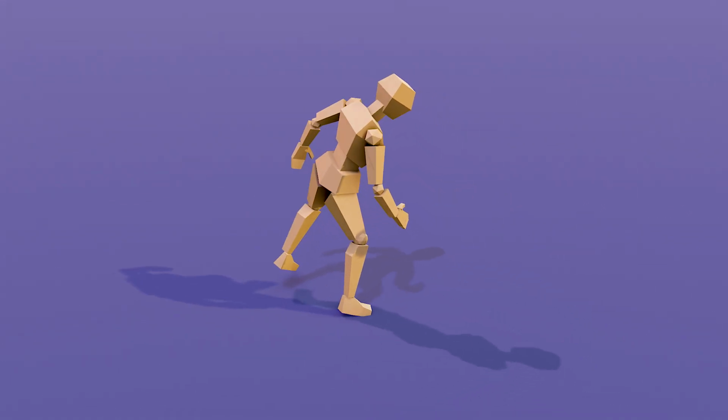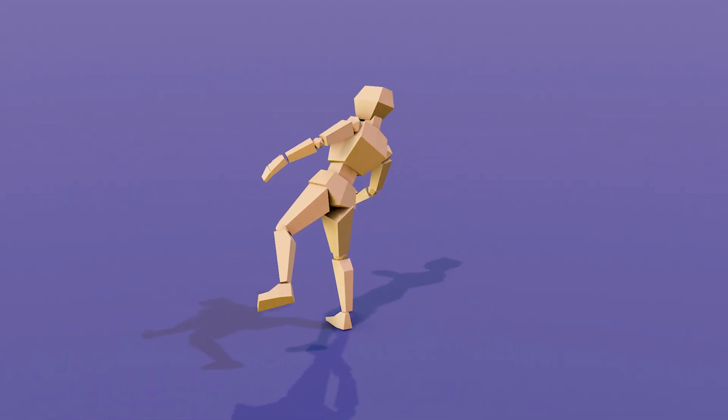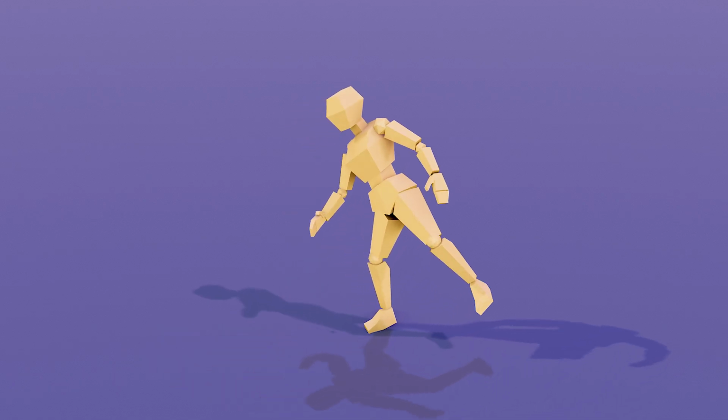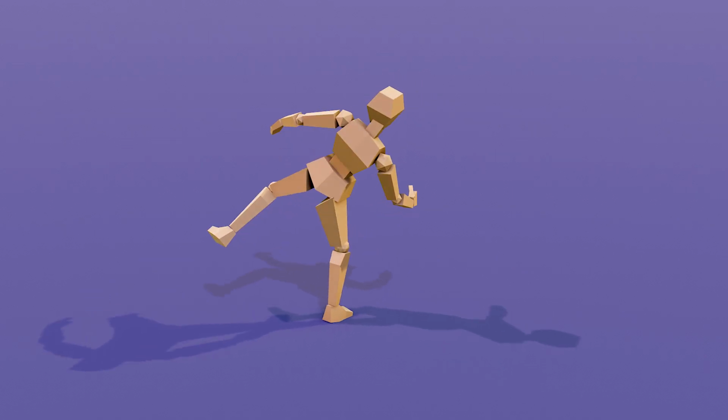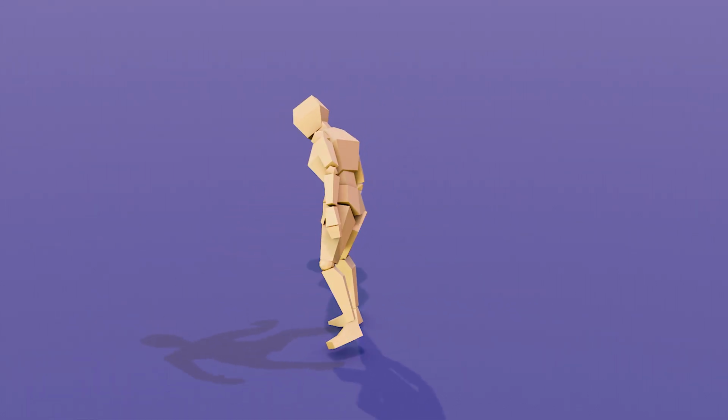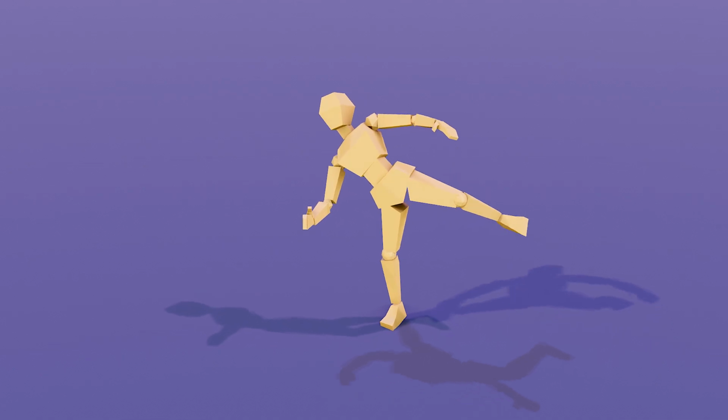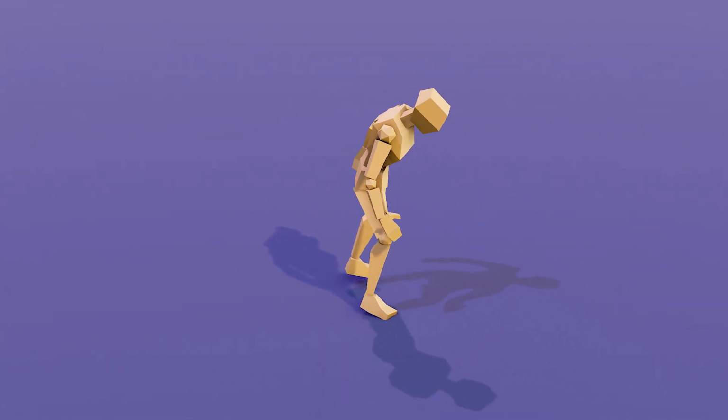I'm Grant Abbott, and today, due to popular demand, we are rigging our very low poly character. This will be a very basic rigging tutorial, and it's a follow-on from my previous tutorial about making this low poly block person. So I'll go through the very basics of rigging and a tiny bit about animation.